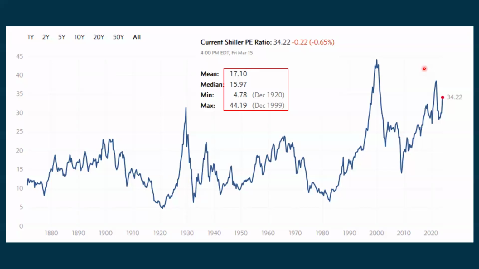Then there's another thing called the Shiller PE ratio. This was developed by Robert Shiller, and this takes more of a smooth approach over a longer period of time. You may also know this as CAPE, C-A-P-E. Well, the current reading that we're getting right now is 34.22.